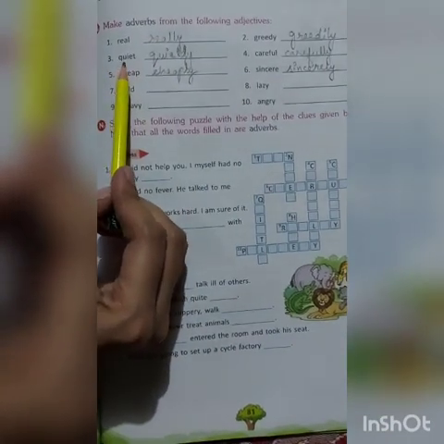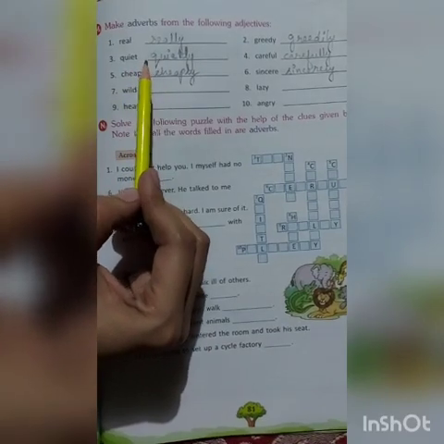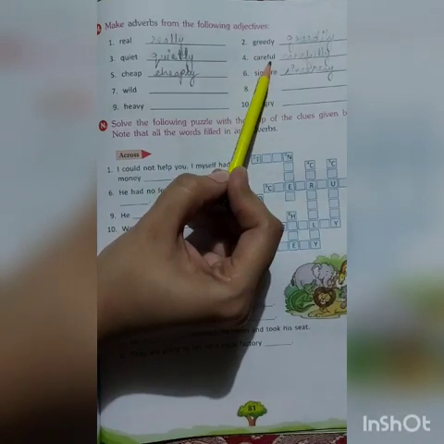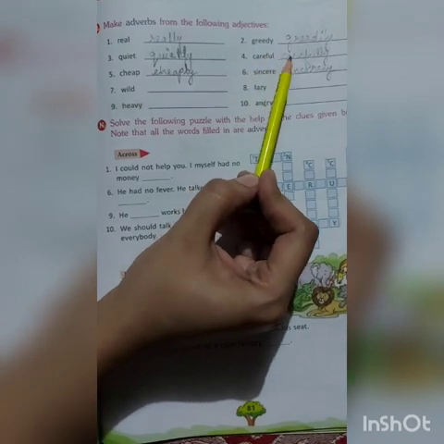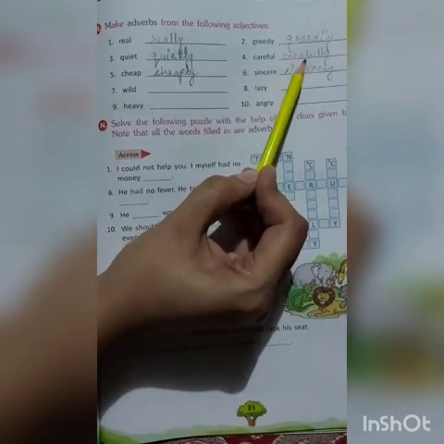Next word is quiet. Now, to make it an adverb, we will just add ly to it. Quietly. Q-U-I-E-T-L-Y. Quietly. Next, careful. Now, to make it an adverb, we'll add ly to the word careful. So it will become carefully.